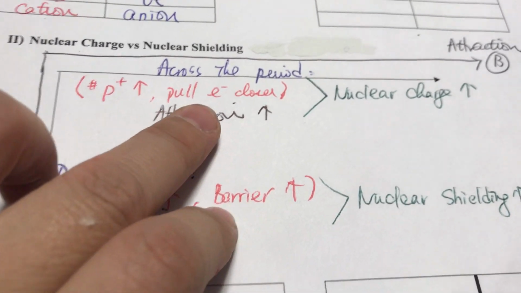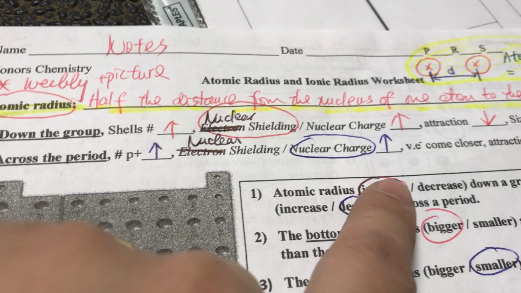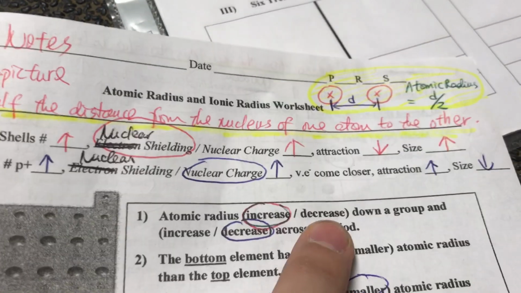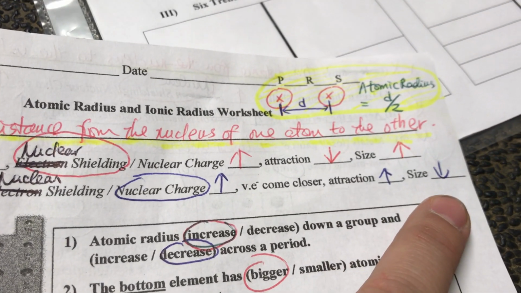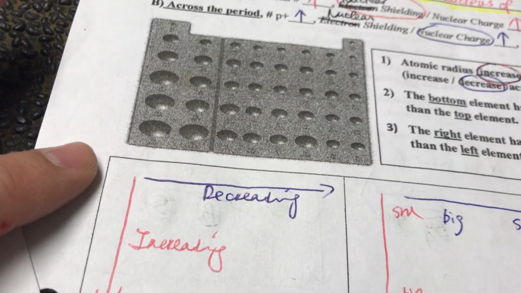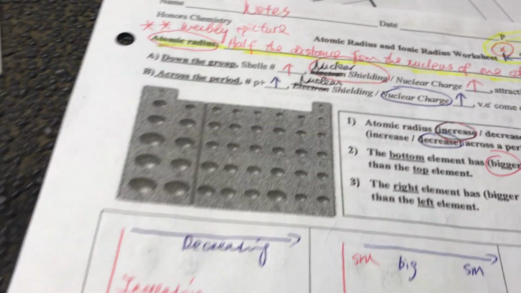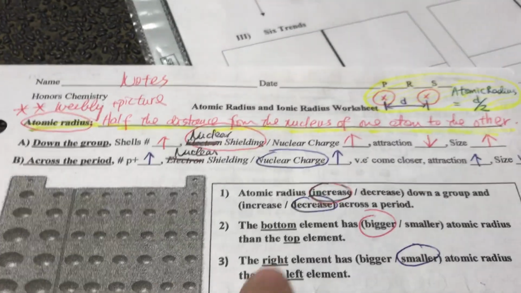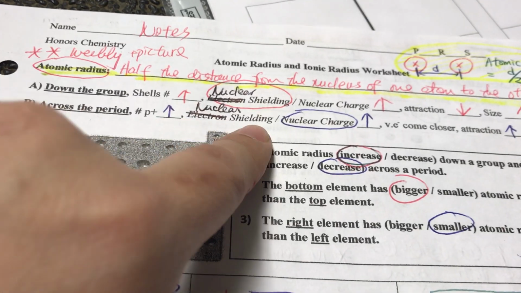Now across a period, right, we just talked about we have more and more protons to pull the electrons closer. So in this case the charge takes place. The charge is talking about proton and electron. So the nuclear charge will be increasing across a period. So then the valence electron is going to come closer and closer. So then you have more and more attraction, then the size will be smaller. So what I tell everybody is you want to imagine when you go down the group, attraction comes down, and then attraction across the period will be increasing. So if you look at this picture, atomic radius will be increasing down the group, and decreasing across the period.